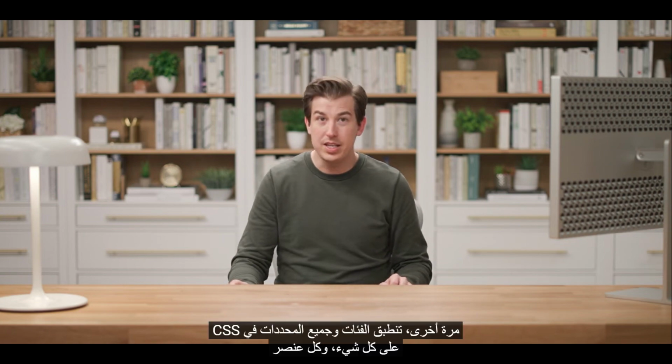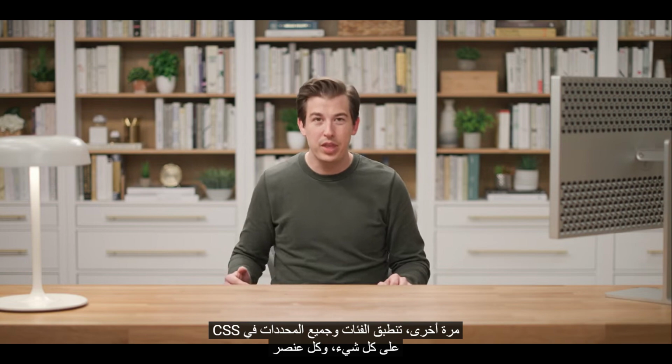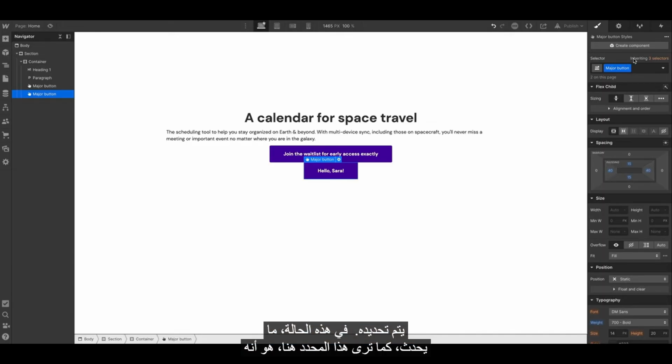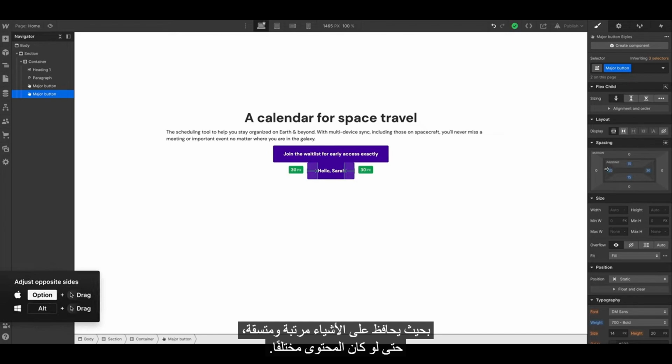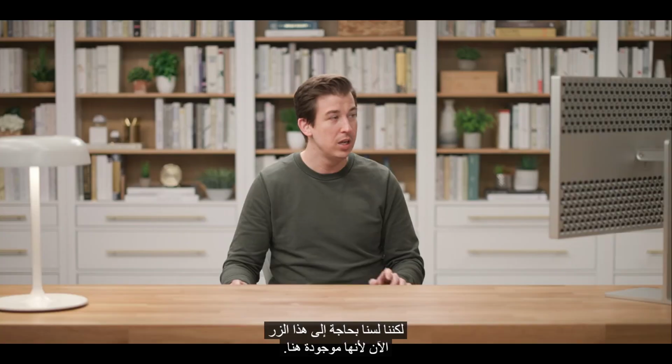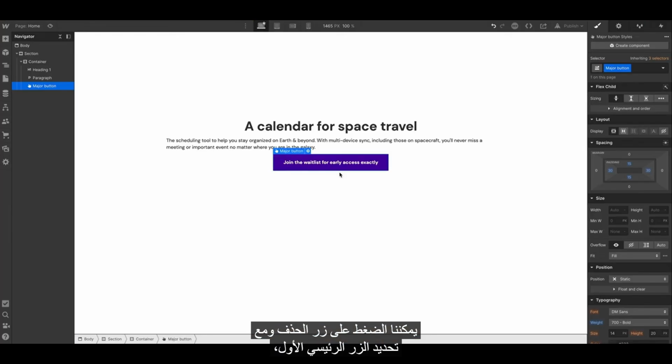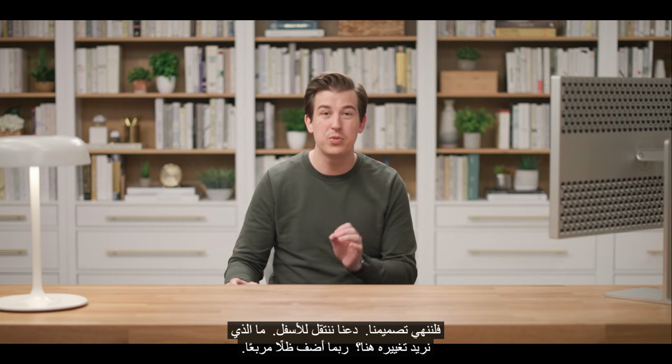Again, classes and all selectors in CSS, they apply to every single thing, every element that's being selected. In this case, what's happening is you see the selector up here. It's selecting anything that has the class of major button, and it's applying the styling to it. So it keeps things neat and consistent, even if the content is different. But we don't need that button right now because she's right here. We can press delete. And with the first major button selected, let's finish our styling.